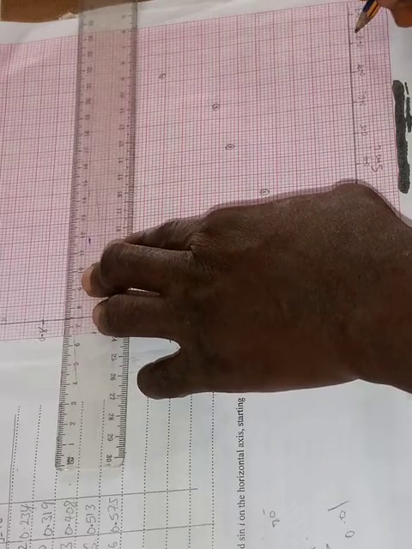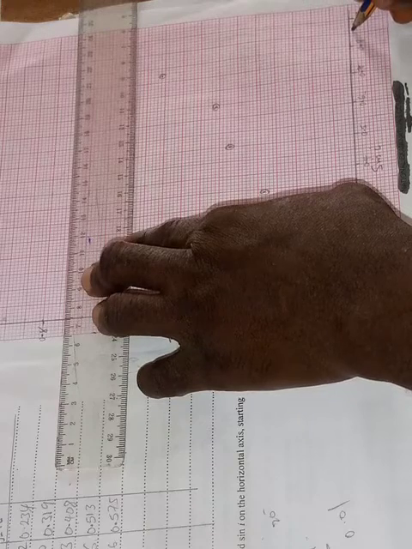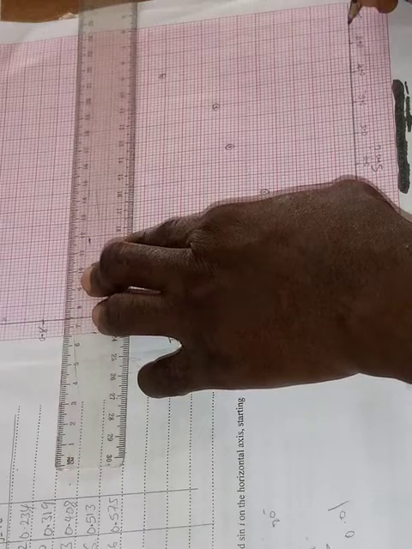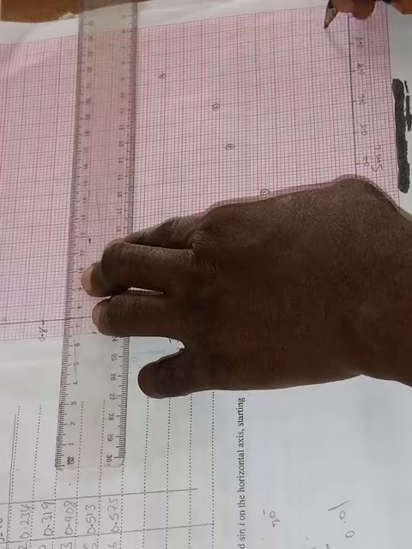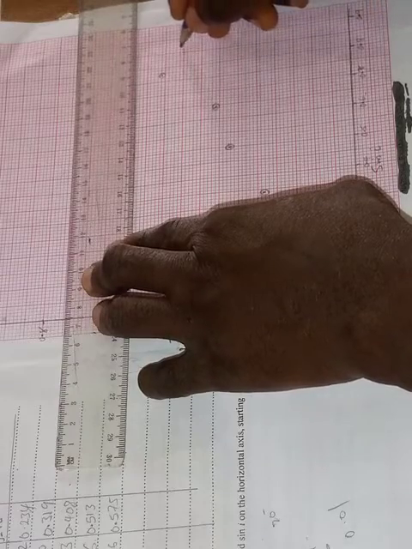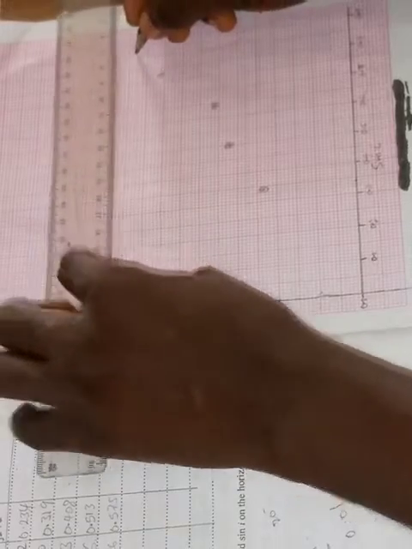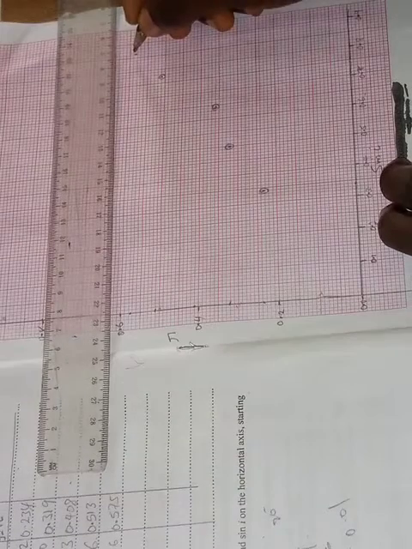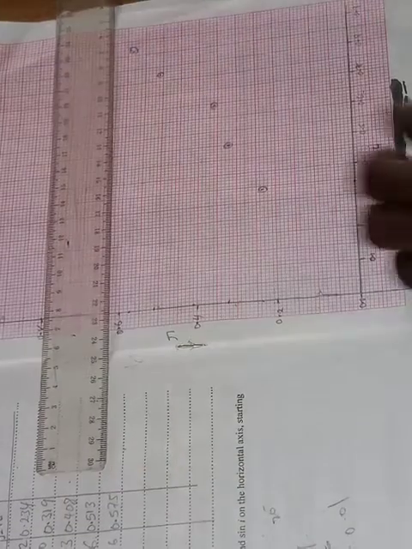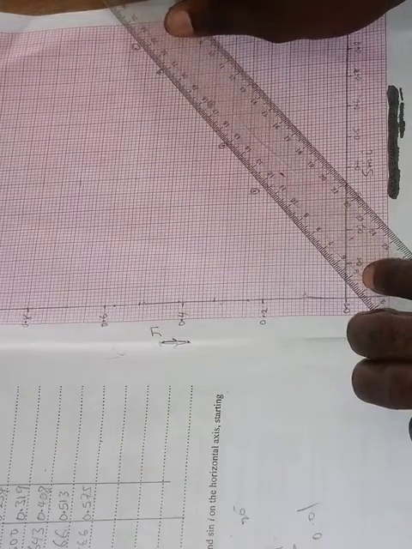I'll just move 1, 2, 3, 4, 5, 6, 7. So I can go between 6 and 7, then move it up, trace it to this point here. So I have my point here, and I place my circle here. So the next thing for us to do, now that these are the points, is to get a line of best fit. Let's see how we get a line of best fit from this.